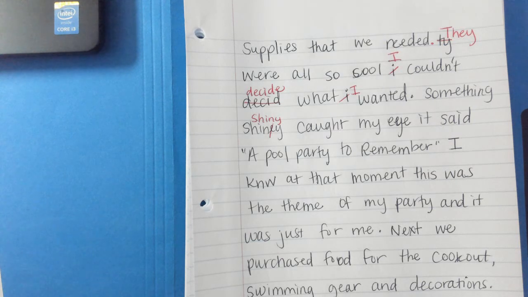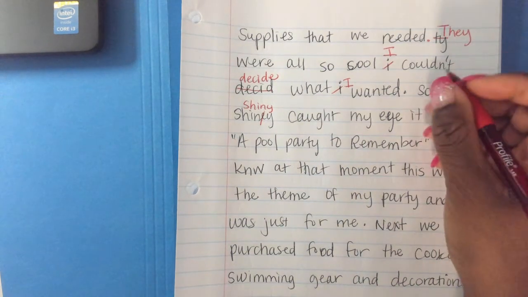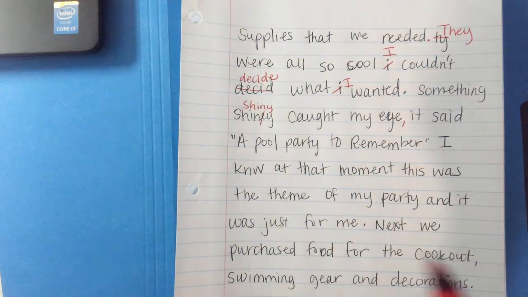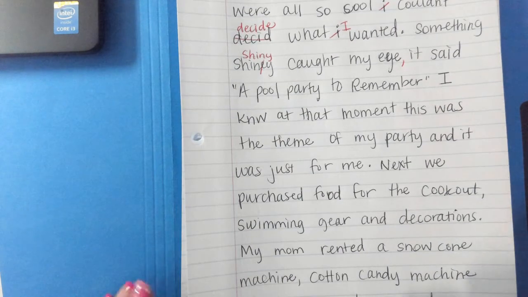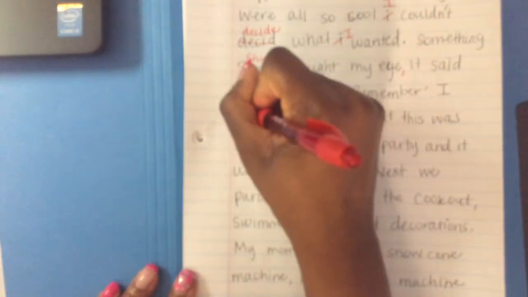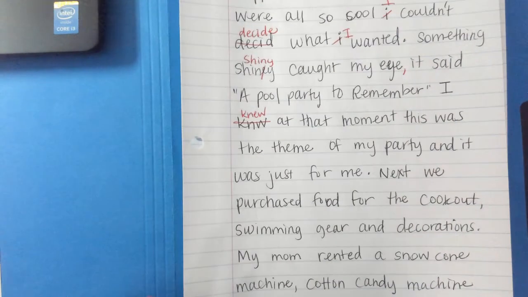caught my eye. It said, because I'm going into something I'm going to state, when I get to something shiny caught my eye, I'm going to pause, and when I pause I need a comma. It said, a pool party to remember. So, I knew, and this is not how you spell knew. I'm going to wait for it to focus. There it goes. At that moment, this was the theme of my party, and it was just for me.